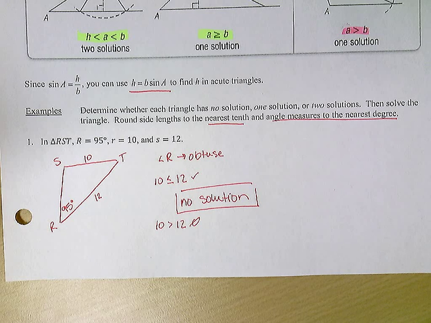Don't worry about it. You can put an X there instead. I don't know, whatever you want. Okay, does that make sense for that first one? Yes, sir.